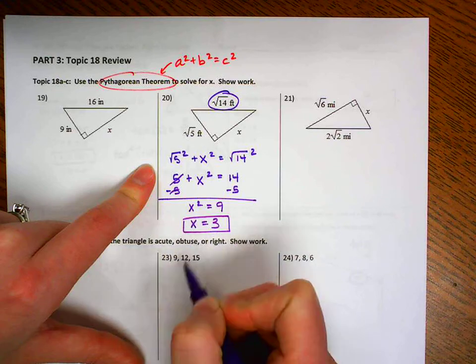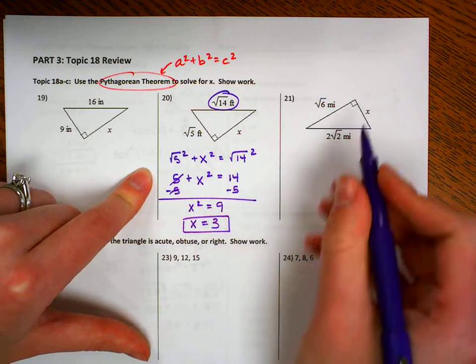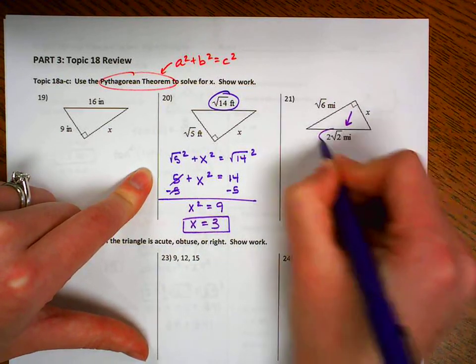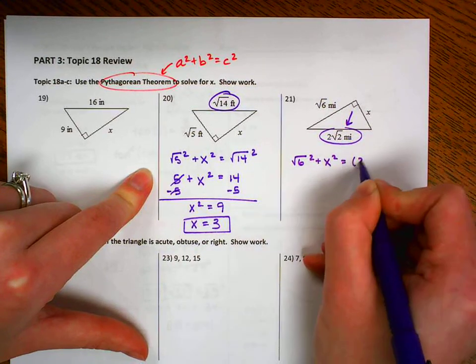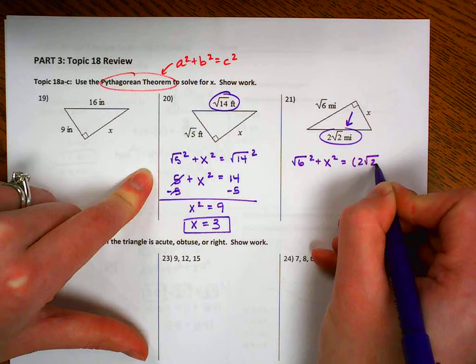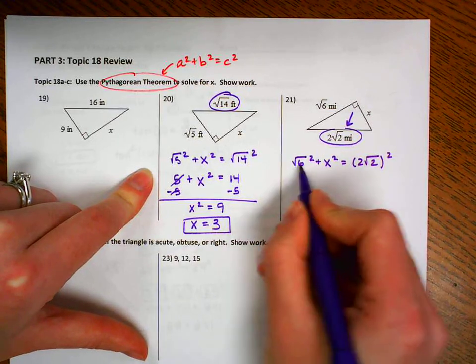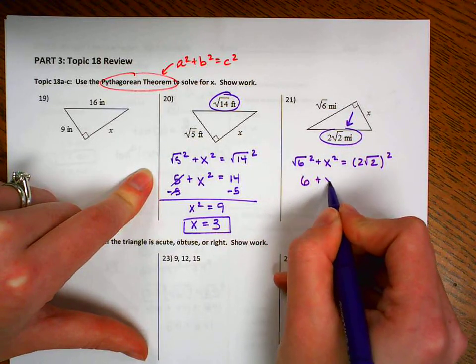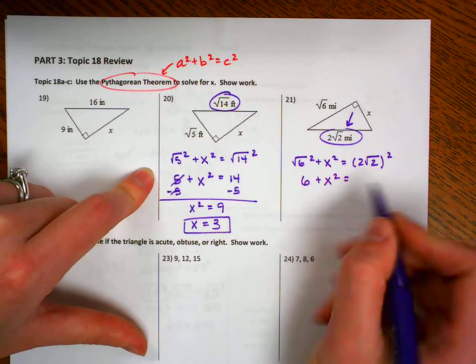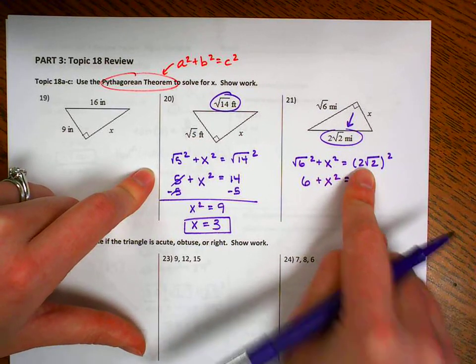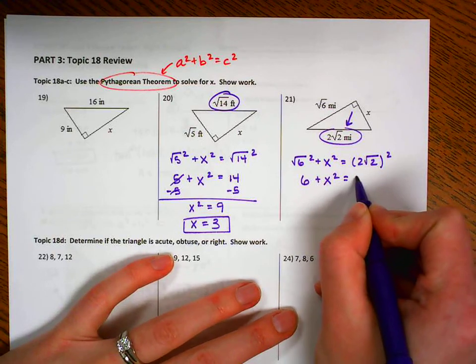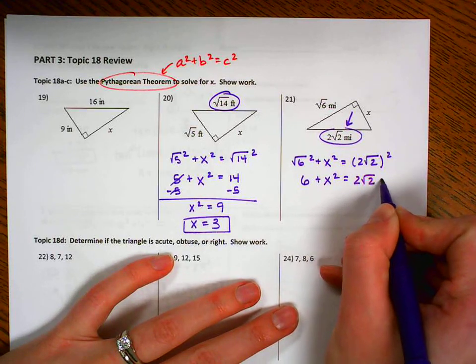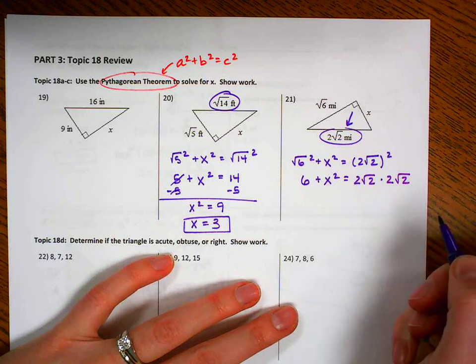Okay. Well, 21's a little trickier. So here's my hypotenuse, right? So root 6 squared plus x squared, and then I'm going to get the hypotenuse by itself. Well, root 6 squared is just 6. Here's where it gets tricky, and you have two options for how to deal with this. The first is that you can type it in your calculator. I'll do that in a second. The second is to recognize that this is really asking you to do 2 root 2 times 2 root 2. That's what it means.